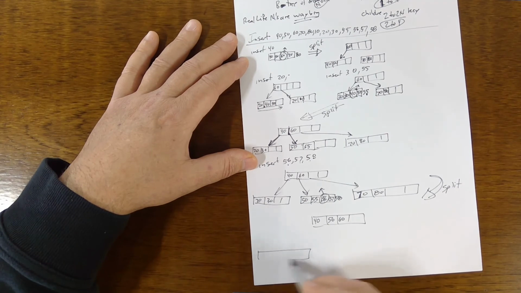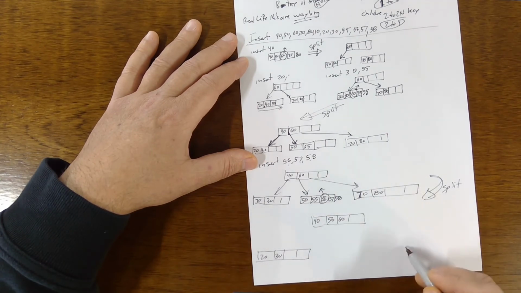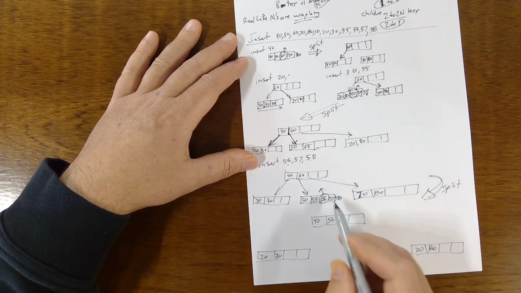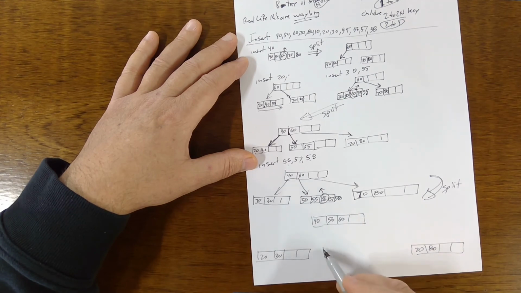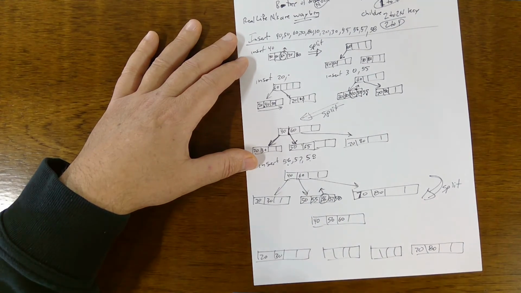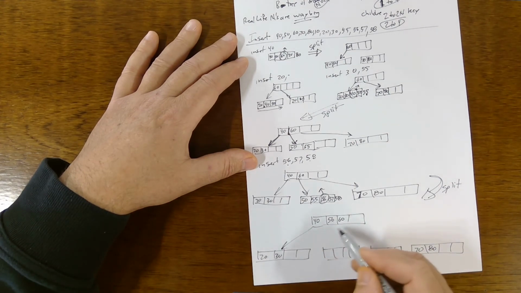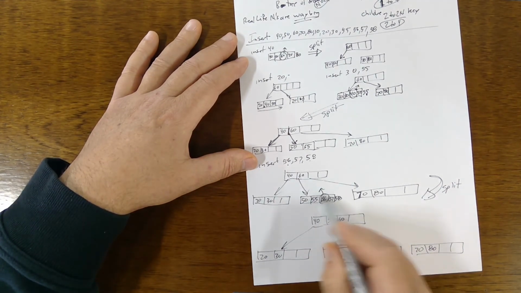This one stays the same. This one stays the same. This guy breaks in half, and fix the pointers. So this guy broke in half.